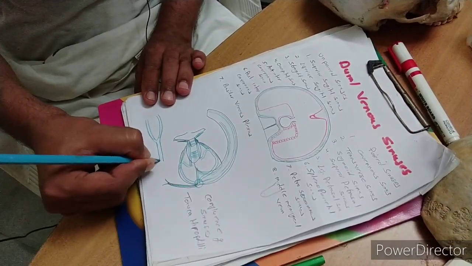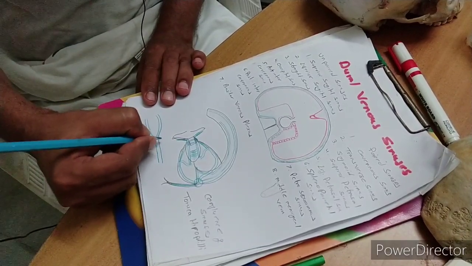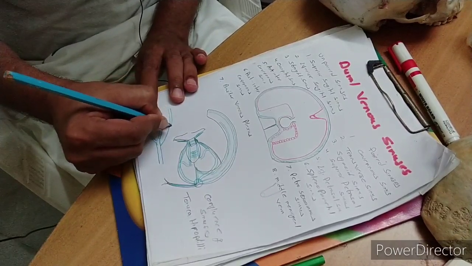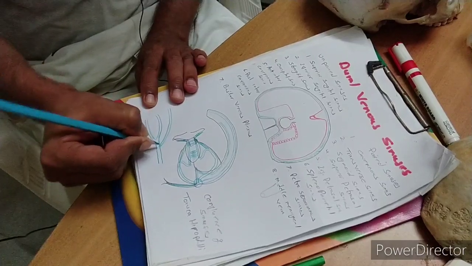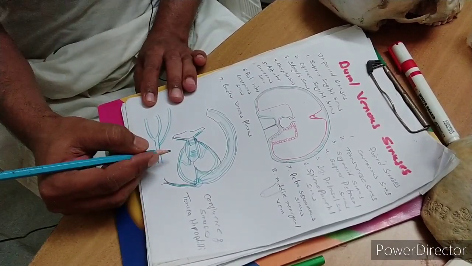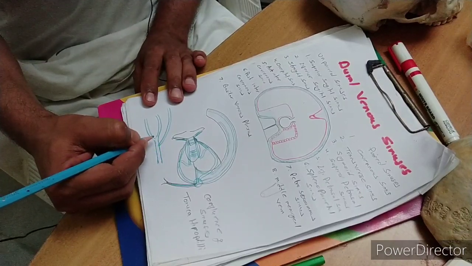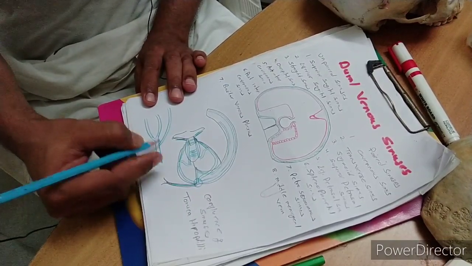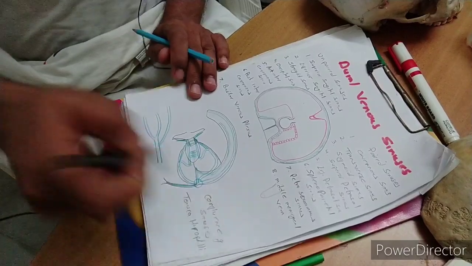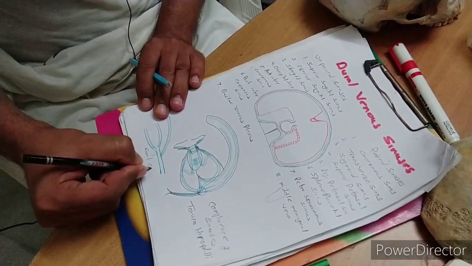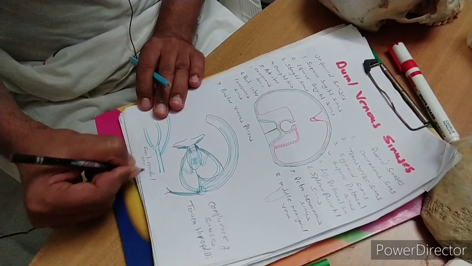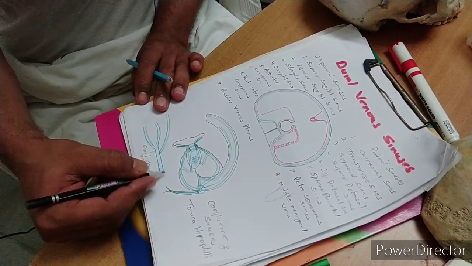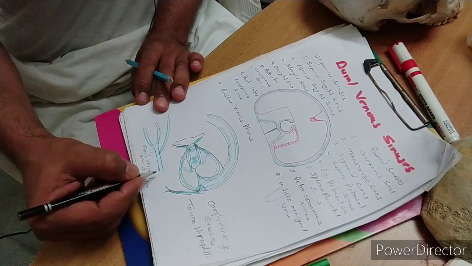Two internal cerebral veins unite to form the great cerebral vein, and the great cerebral vein continues as the straight sinus. Okay, this is the straight sinus, and at the start of the straight sinus there is a union of the inferior sagittal sinus. The inferior sagittal sinus enters the straight sinus, and then the straight sinus continues here. Clear? So two internal cerebral veins unite, reach backward, and continue as the great cerebral vein of Galen, which continues as the straight sinus.